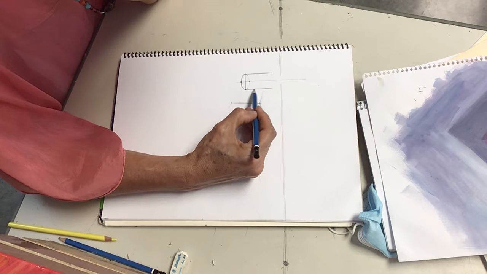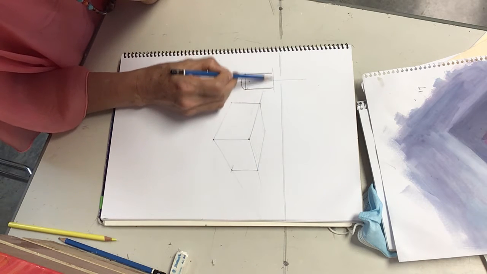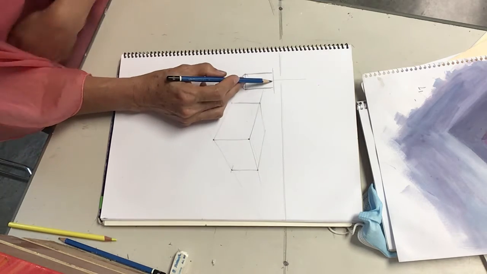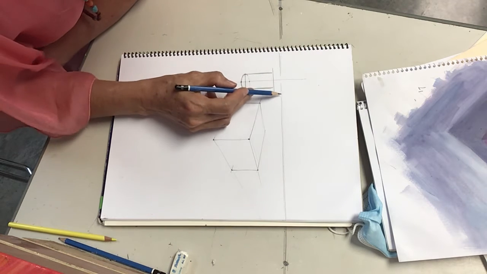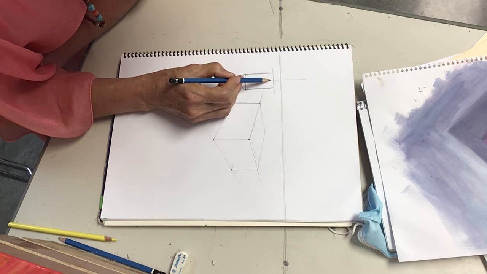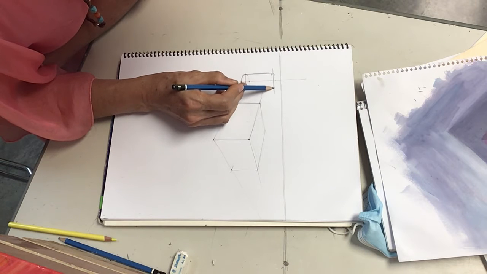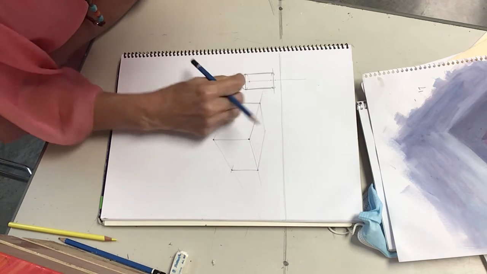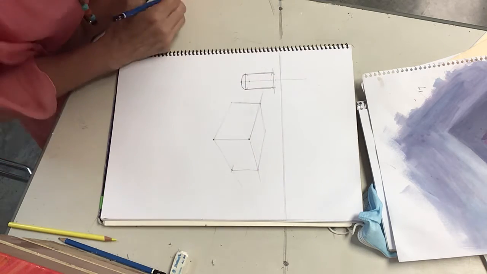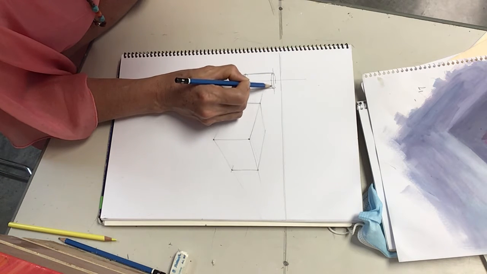Let's say my lamp is this height, and here I'm going to draw the top part of my lamp. Because the top of this cylinder is closer to the horizon line, that means the top part of my cylinder is going to look closer than this. This is wider, this distance is going to be thinner. Do you see? You draw the corners and then you connect.